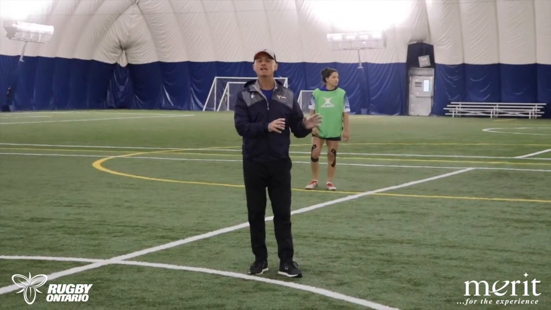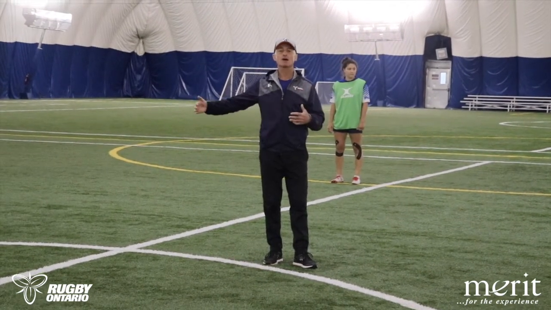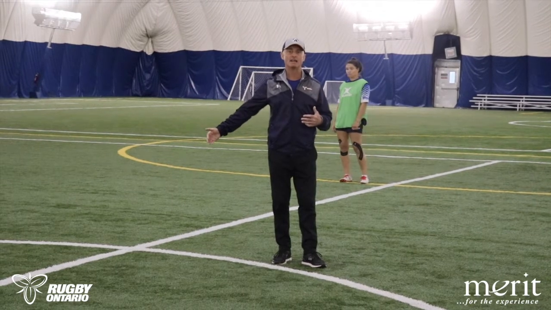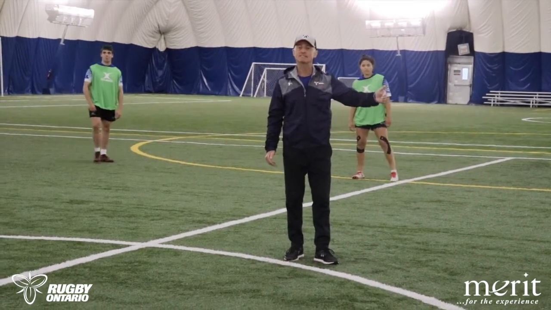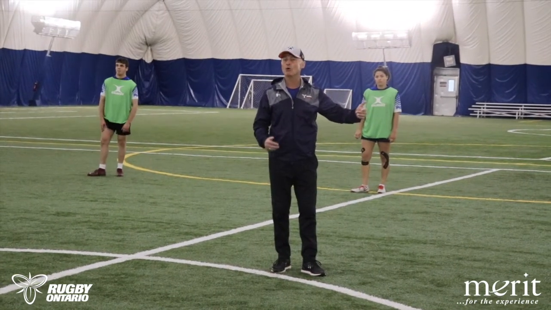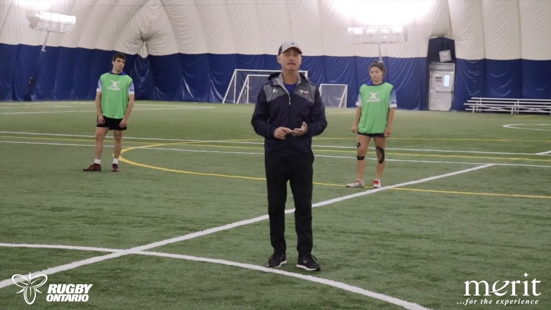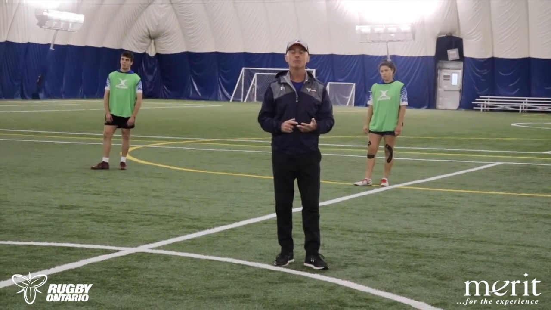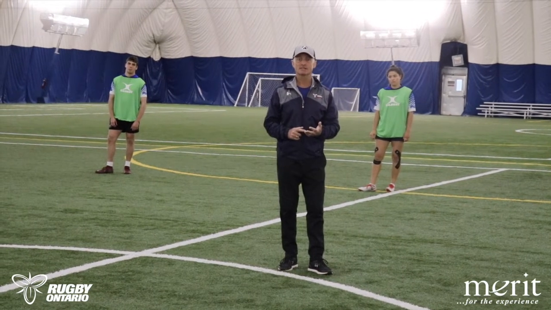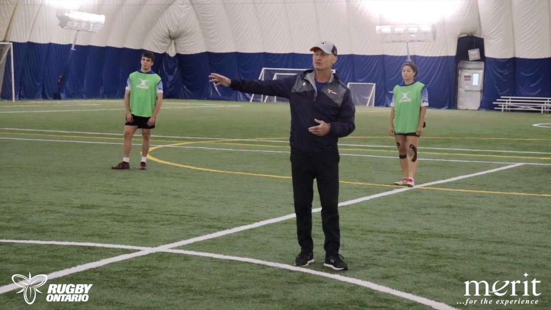That was attack off 9. What we're going to look at now is attack off 10. This just allows us to put more width in our attack, and as you'll see, nothing changes. We're going to get the ball to 10, and 10 is almost like the 9 now. We'll still have our king, jack, queen pocket. All the options are the same: power, tip, pull, express, and this time now we have our 12 in the pocket with 13 out wide.